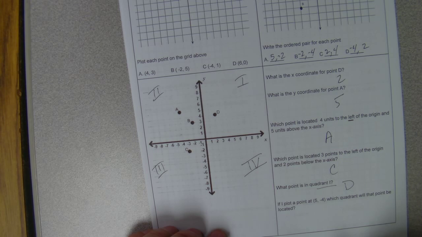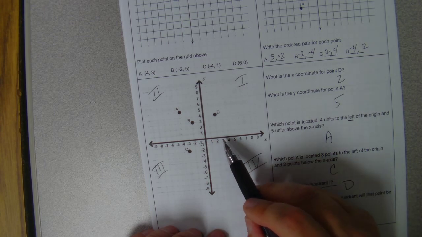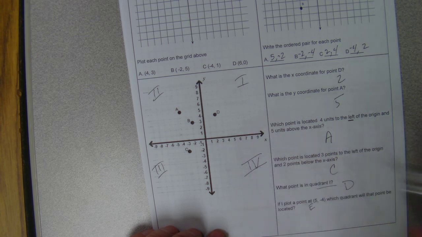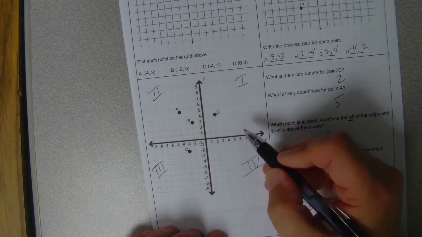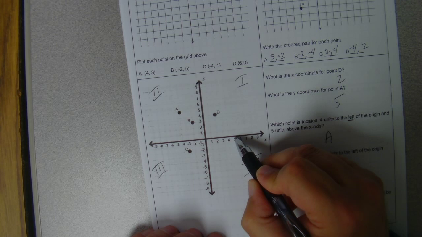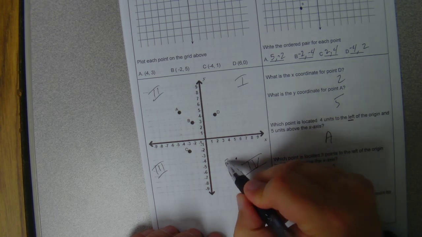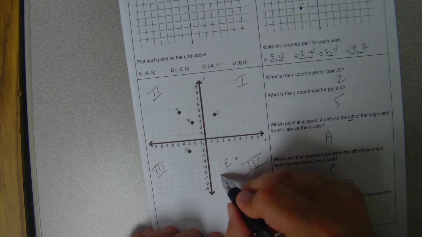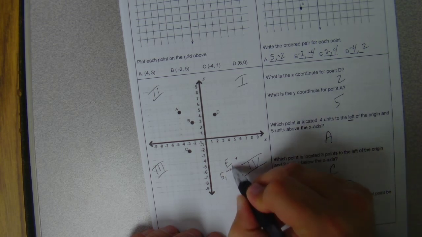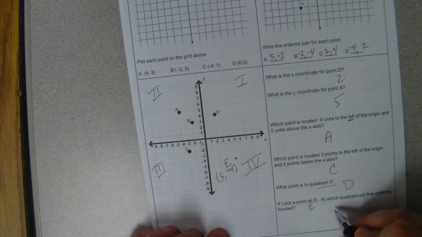Well, let's go ahead and give that a value of E, and let's plot it, okay? 1, 2, 3, 4, 5, and then down 4. There's E at 5, negative 4. So what quadrant is it in? It's, of course, in the fourth.